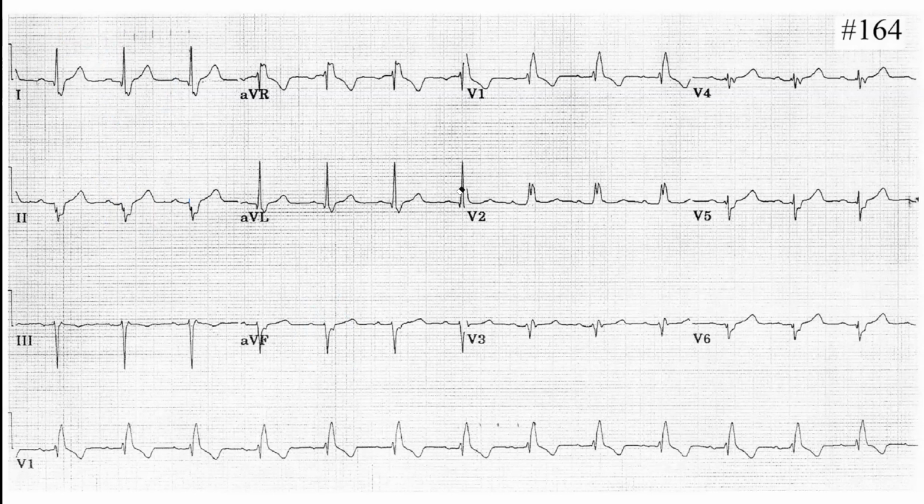Is it normal? If you do see only an extreme left deviation, nothing else, only a left extreme deviation, what would you diagnose? It's not good, for sure. That's a hemiblock, left anterior hemiblock. Yes, that's a left anterior hemiblock.